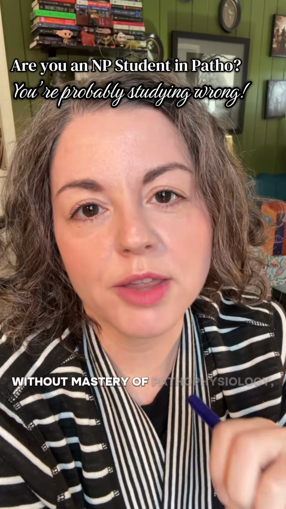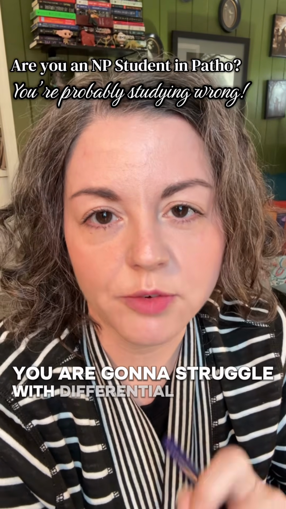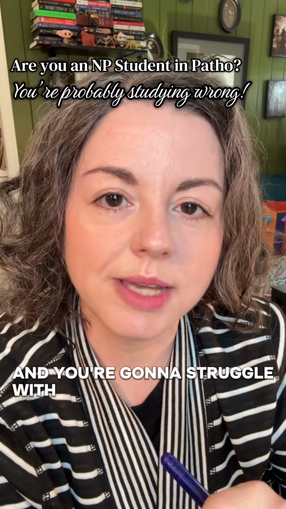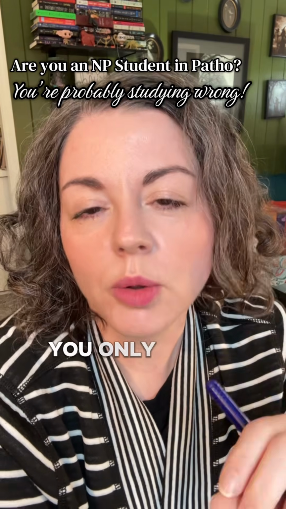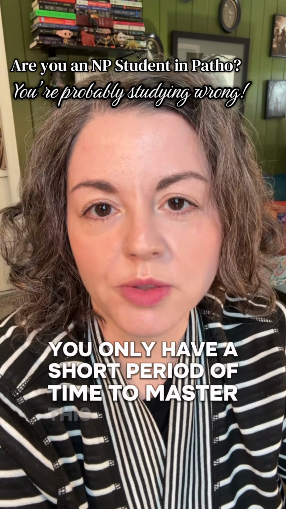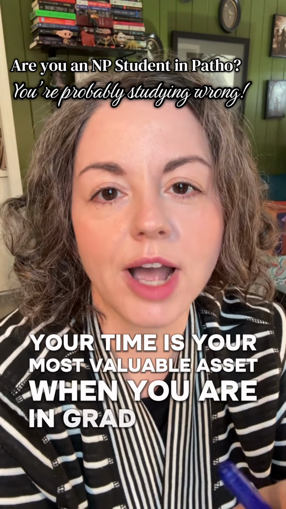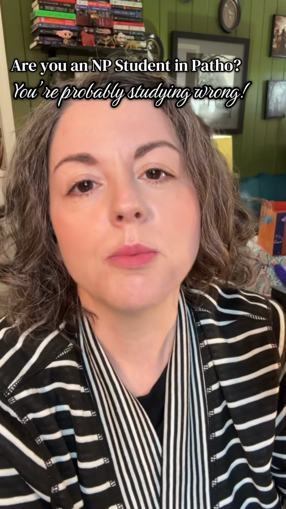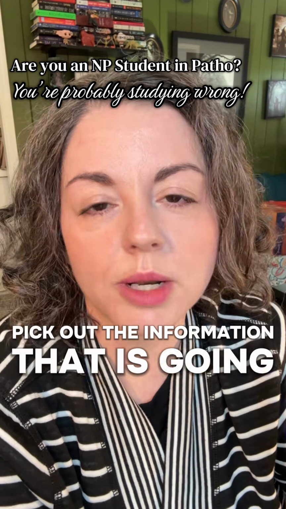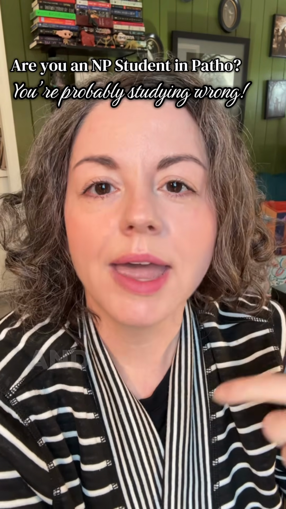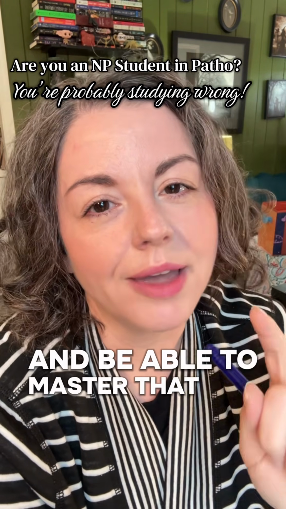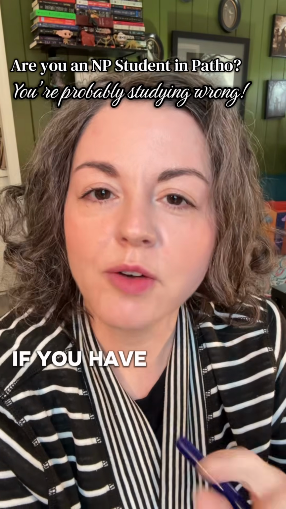Without mastery of pathophysiology, you are going to struggle with differential diagnoses and you're going to struggle with diagnostic reasoning. You only have a short period of time to master this information. Your time is your most valuable asset when you are in grad school, so use it wisely. Pick out the information that is going to be important and applicable and be able to master that and not just memorize it.